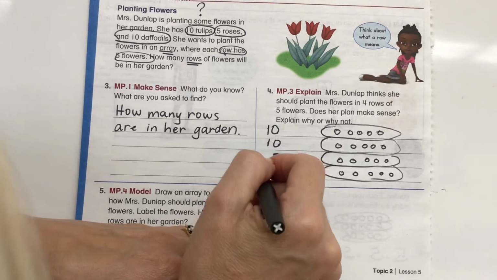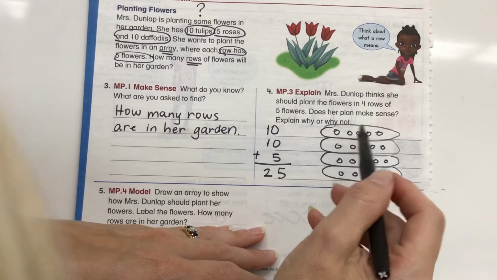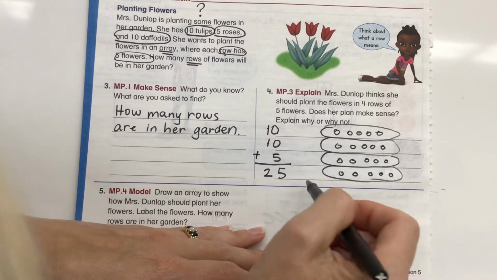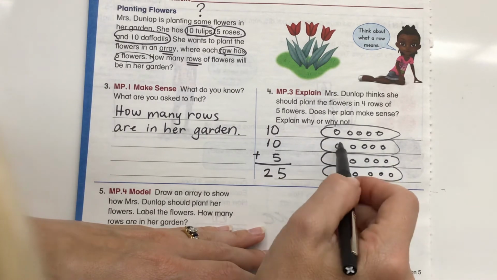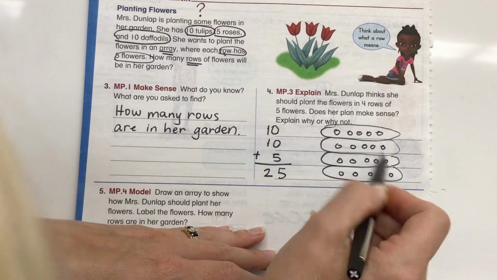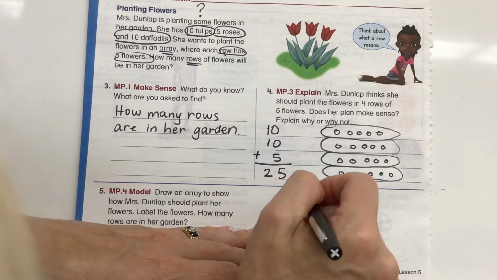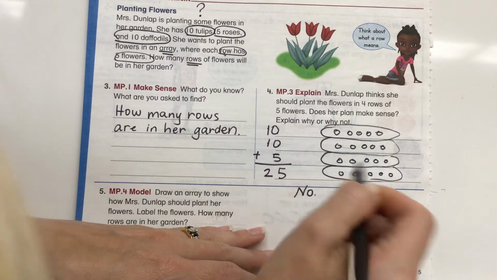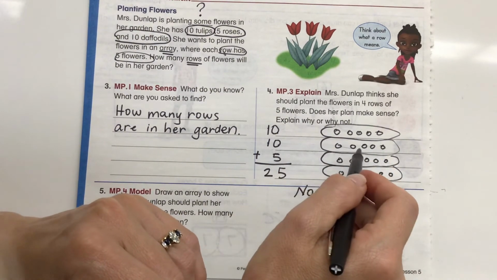Okay, so let's figure this all out. We need to have 25 flowers. Let's see if we have 25 here. 5, 10, 15, 20. No, 4 rows of 5 flowers would not work. We can just write no on there. And we kind of explained why using our pictures.